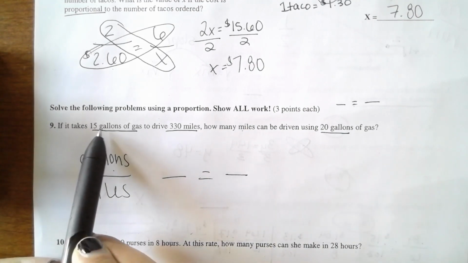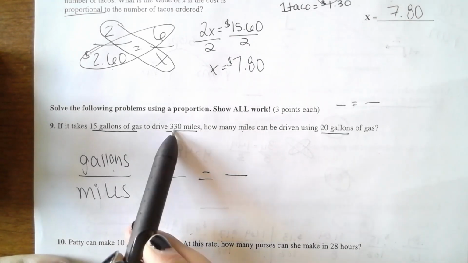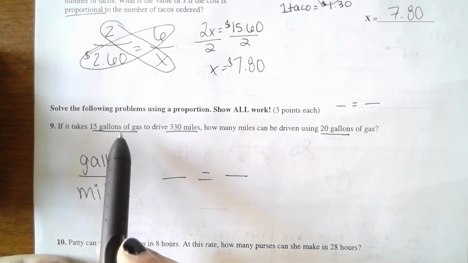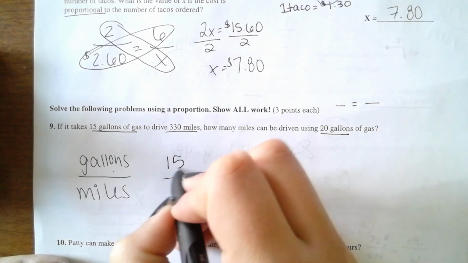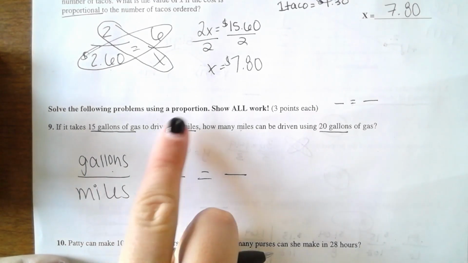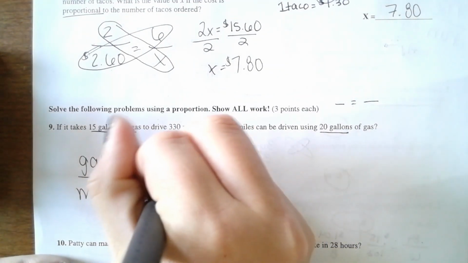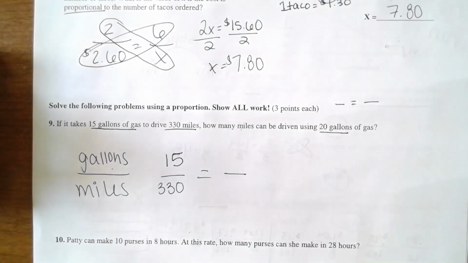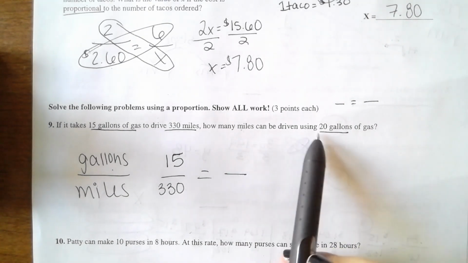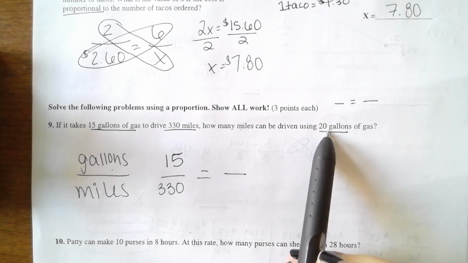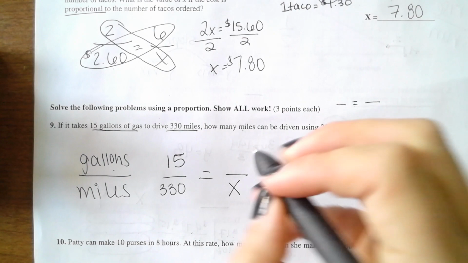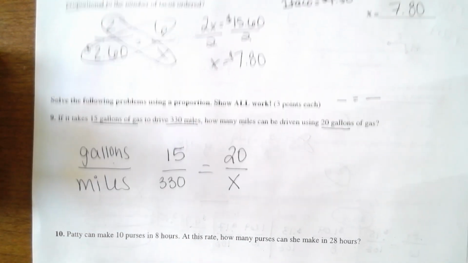So if it takes 15 gallons of gas to drive 330 miles, that will be my first ratio. If I have gallons in my numerator, I need to make sure that 15 goes in the numerator, and miles is in my denominator, so 330 goes in the denominator. Then we're trying to figure out how many miles can be driven using 20 gallons of gas. Since we're trying to figure out the number of miles, I need x in my denominator, and then this 20 would go in my numerator.